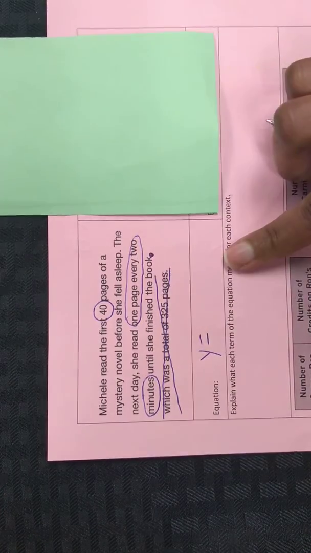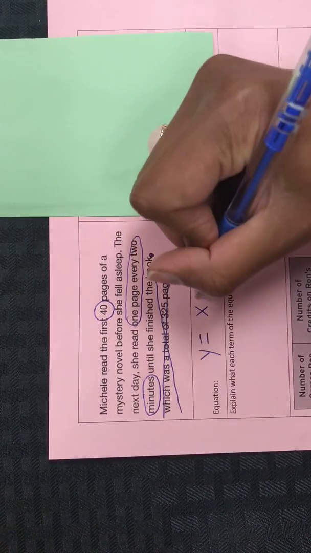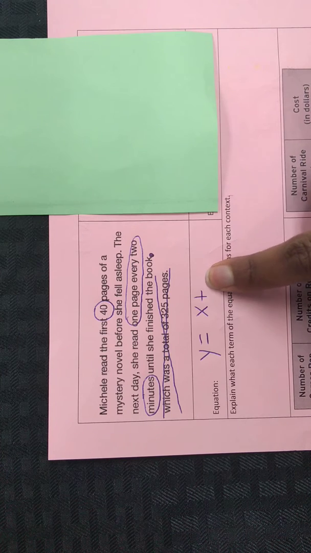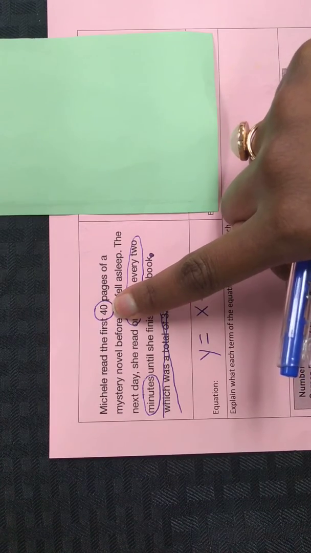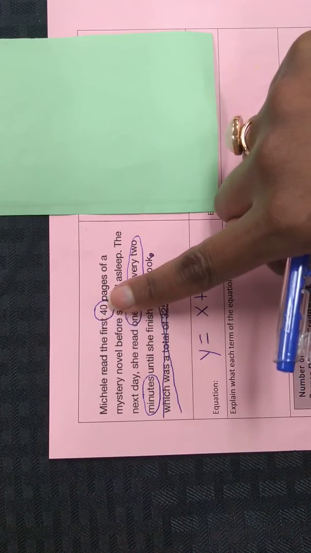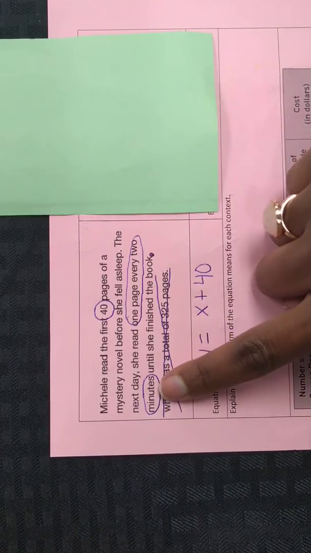You're exactly right. The equation would be y equals something x plus something. I need a slope, rate of change, and a y-intercept, constant, initial amount. Well, initially, she read 40 pages. Look how I said that. Initially, she already had 40 pages read. Then, every 2 minutes, she read 1 page. That's 1 page every 2 minutes.